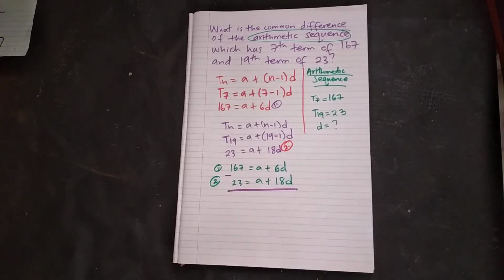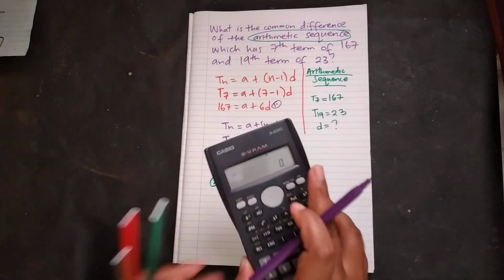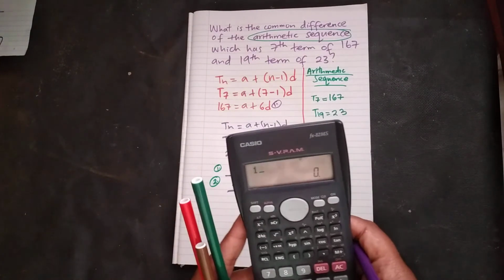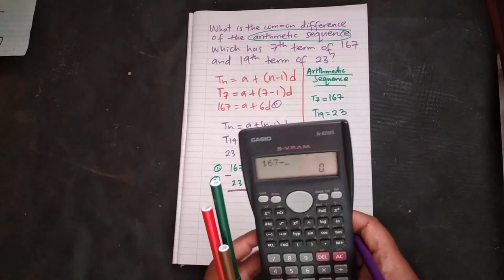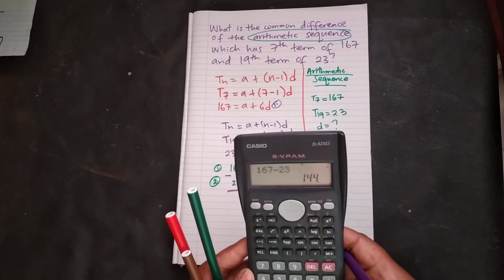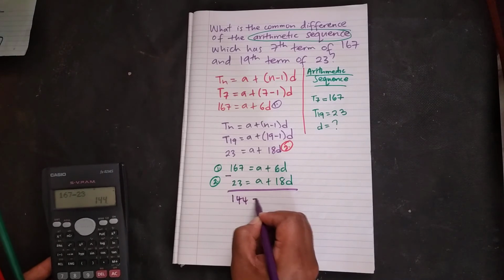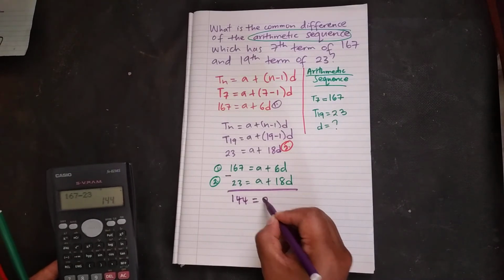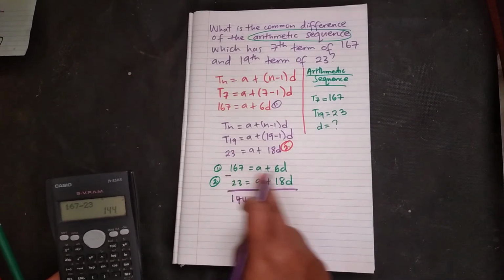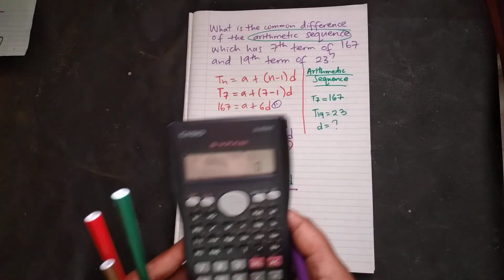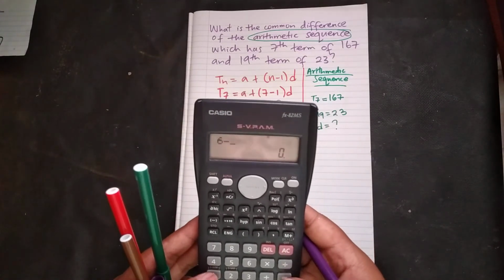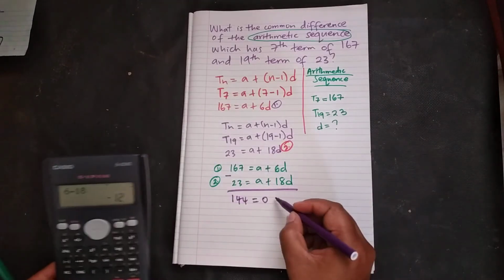So our result will be like this: 167 minus 23. If you can't do that in your mind, you can just press it in the calculator. 167 minus 23, 144. So 144, the equal sign, a minus a will give us 0. 6 minus 18, that will give you negative 12.